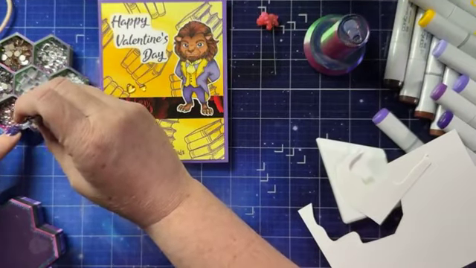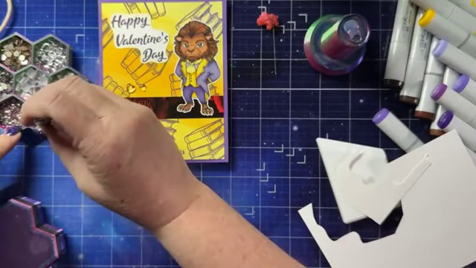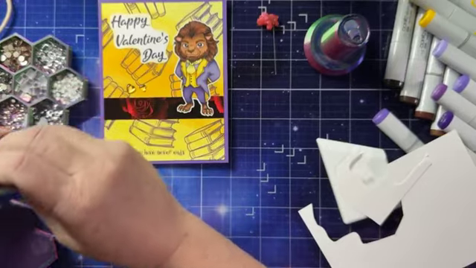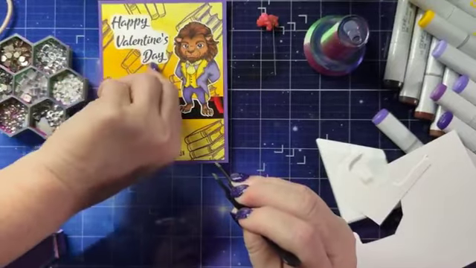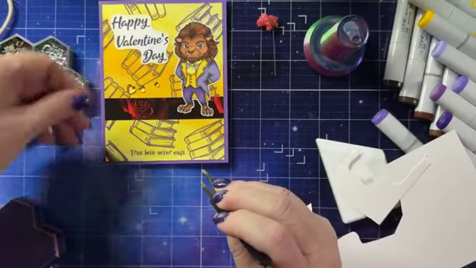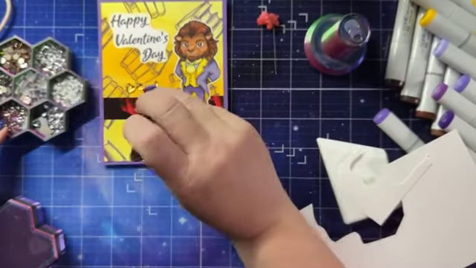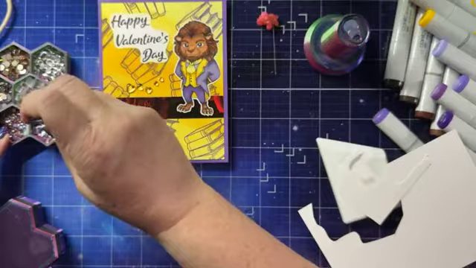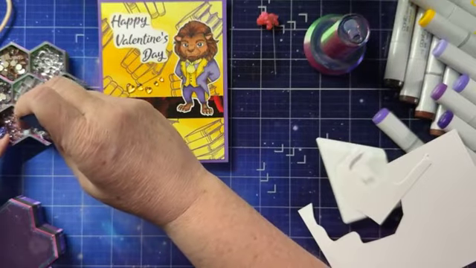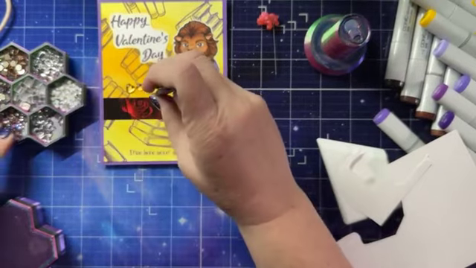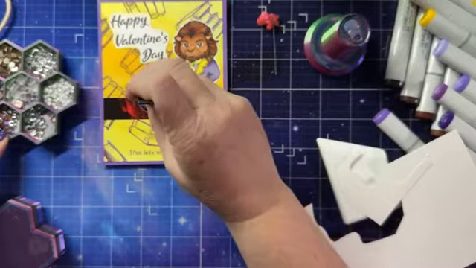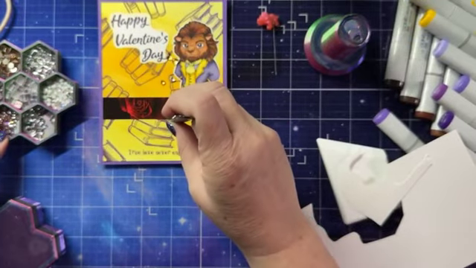Oh, tiny ones. Look at how tiny this one is. Really little. I like the medium ones, I think. Here's another teeny tiny one, and there's another teeny tiny one. 1, 2, 3, 4, 5. And we'll put the big one back.